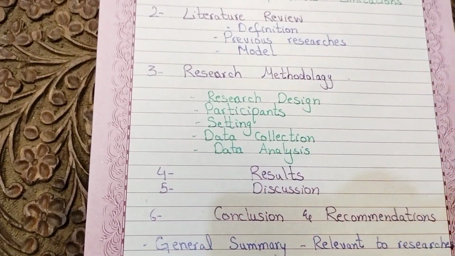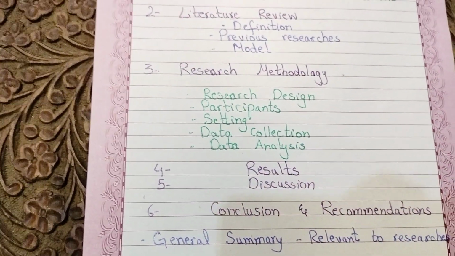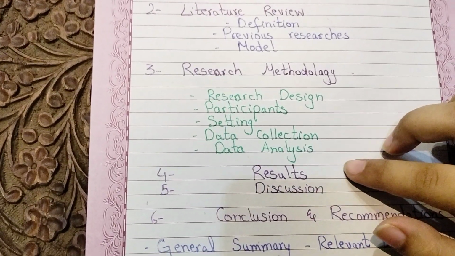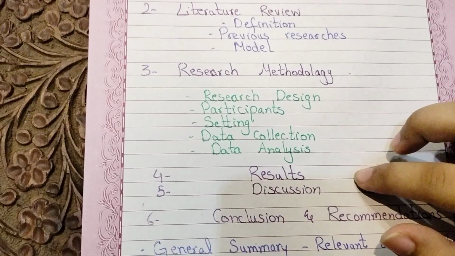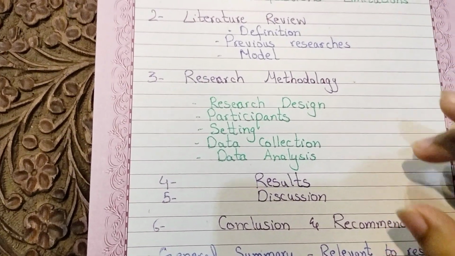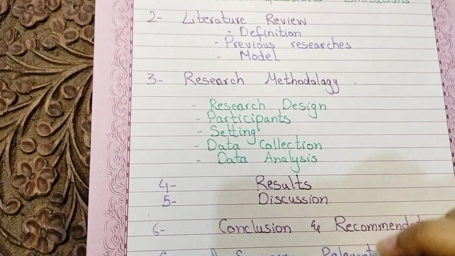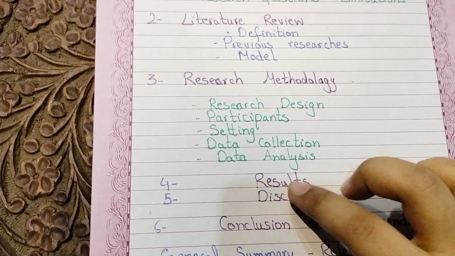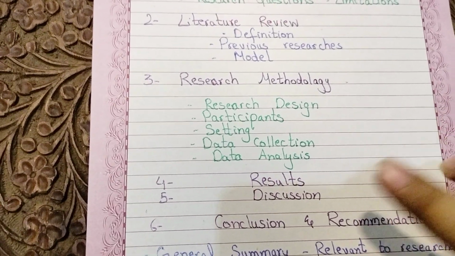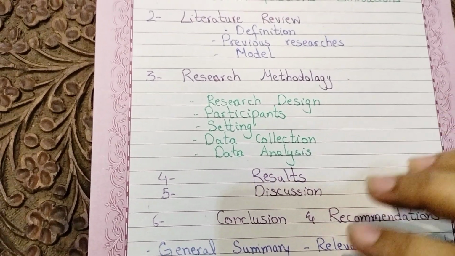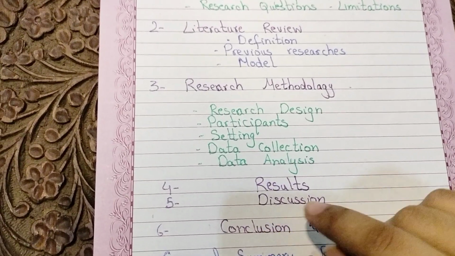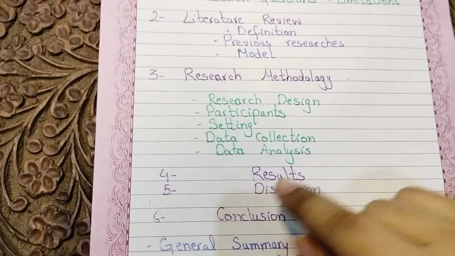Now results. In results, you are going to discuss what results you found in your research. For example, in results I wrote all the instances of code switching that happened during the classrooms. I wrote about them, and I wrote what my analysis of that code switching was, why that code switching was happening, and what type of code switching it was. So this is the results.